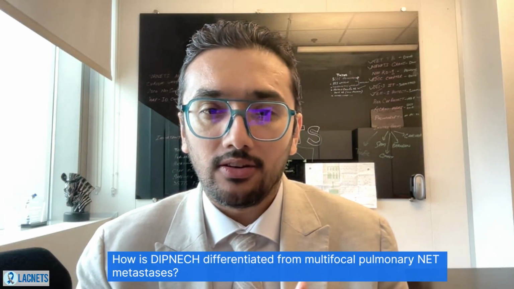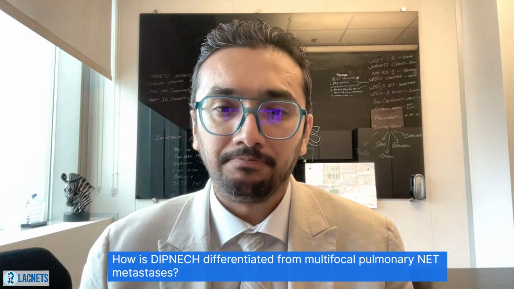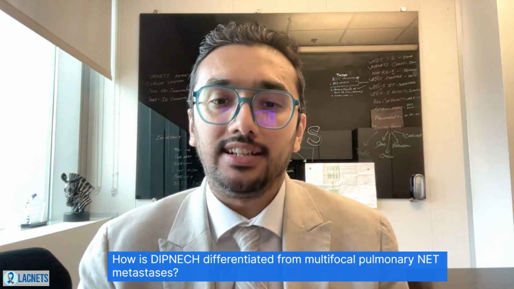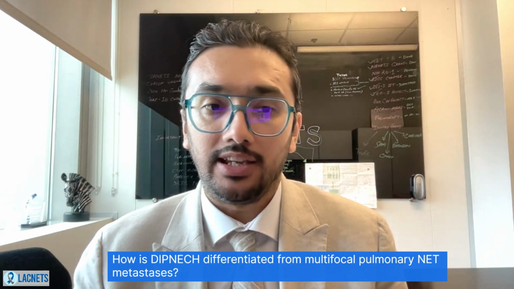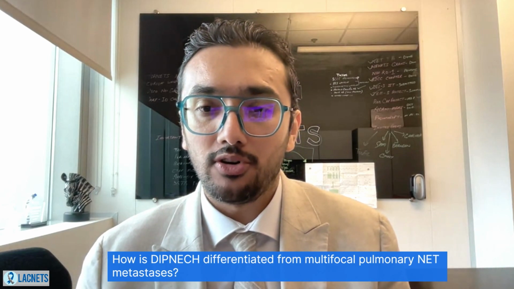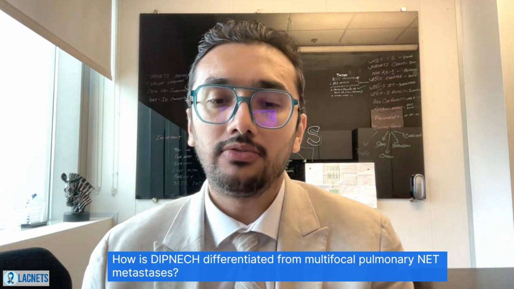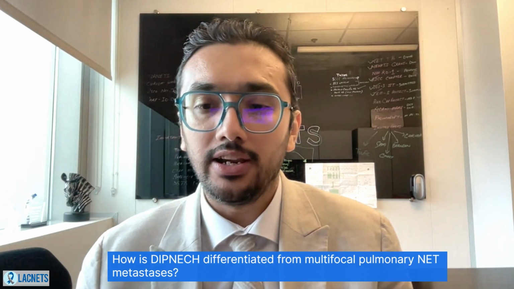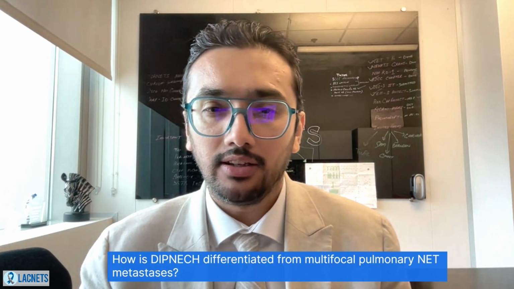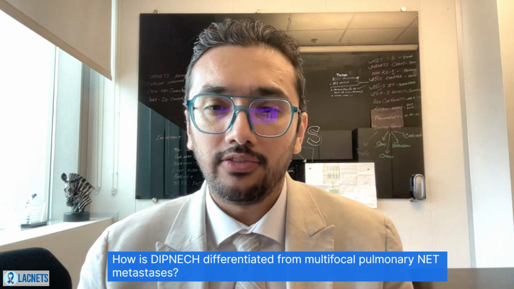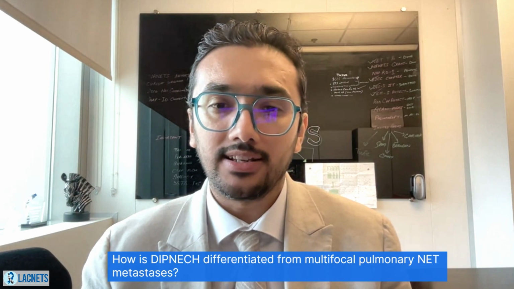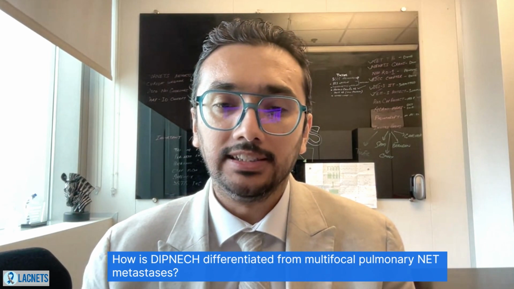And then maybe there is also another form of DIPNEC. My personal take is all of these are a spectrum, and they might not be distinct entities, that DIPNEC is not day and night different from smaller lung NETs. So I think it's a spectrum of disease. They're all of neuroendocrine origin. They all have the commonality of staining for neuroendocrine biomarkers.